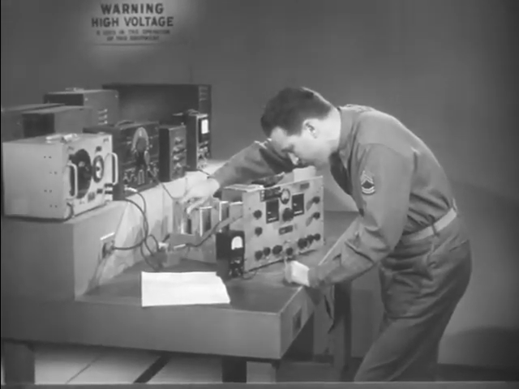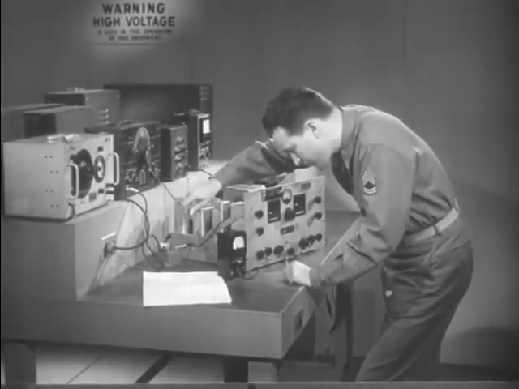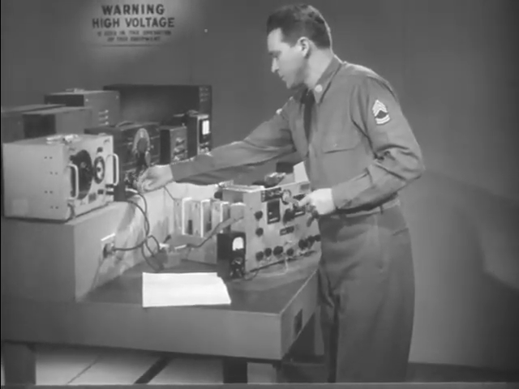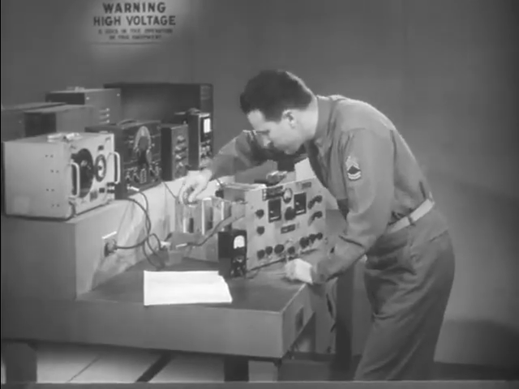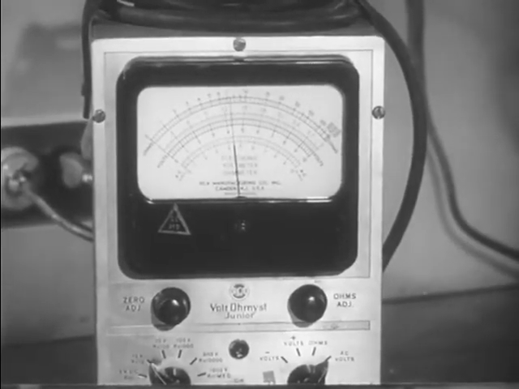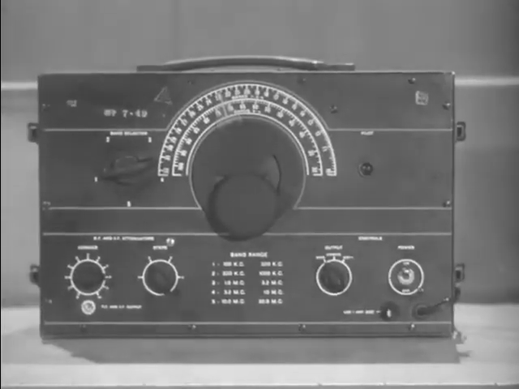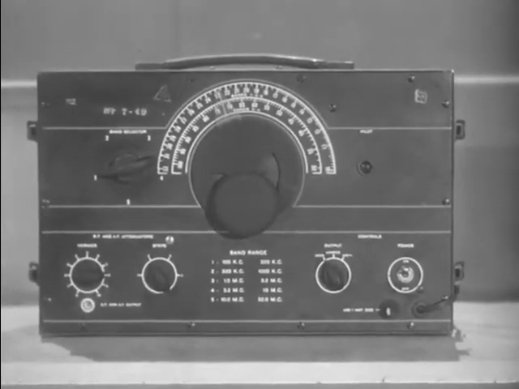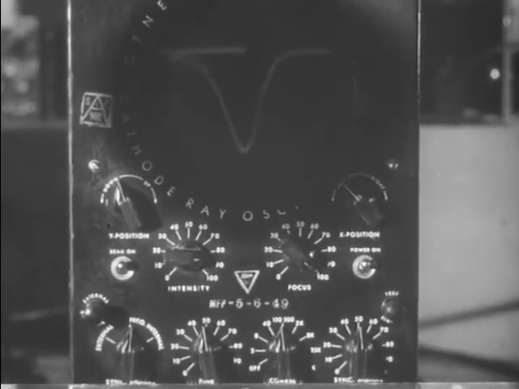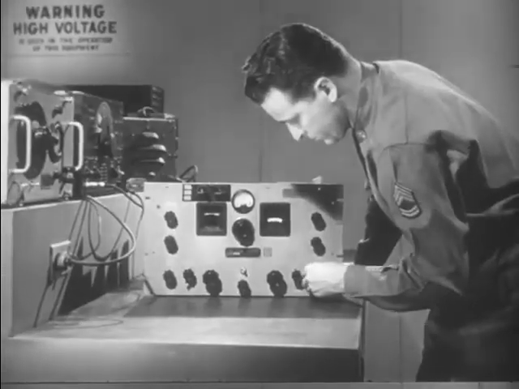Signal generators must be used in accordance with instructions contained in the technical manual pertaining to the equipment to be tested, as procedure differs with each piece of equipment. They must be used in conjunction with an indicating device. First, the signal generator transmits a signal. Then the equipment under test receives it. The meter or oscilloscope indicates the result.